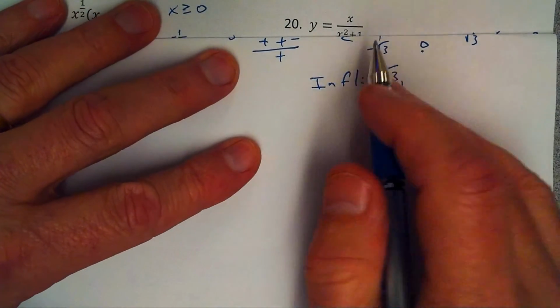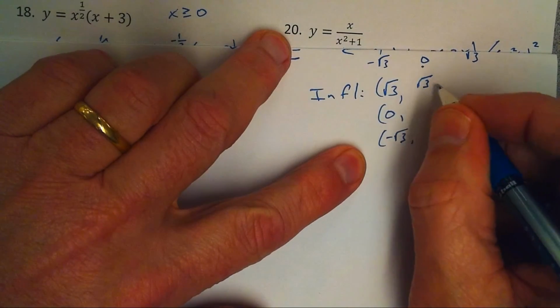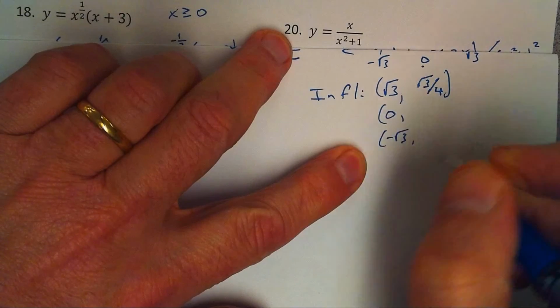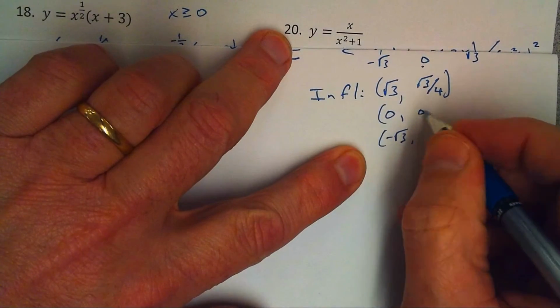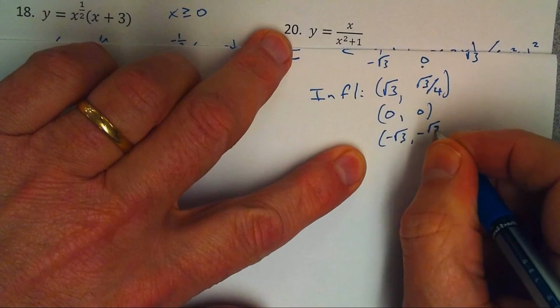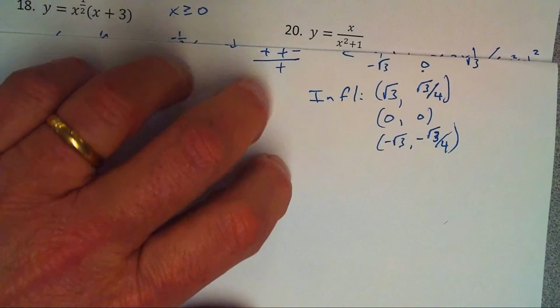And I want to put root 3 in here. And I get root 3 on root 3 squared, 3 plus 1, 4. 0 gives me 0 on 1, 0. And negative root 3 gives me negative root 3 on, in the denominator, 4. So there we have it.